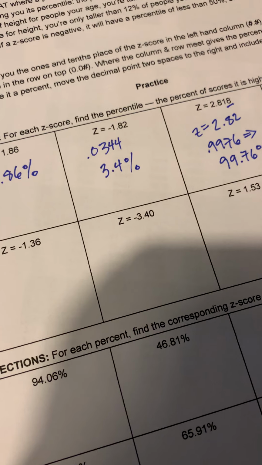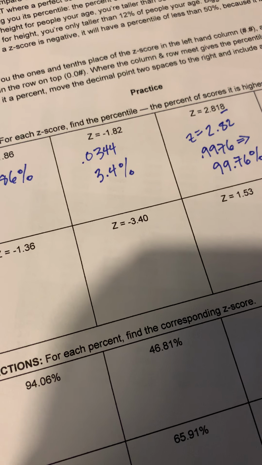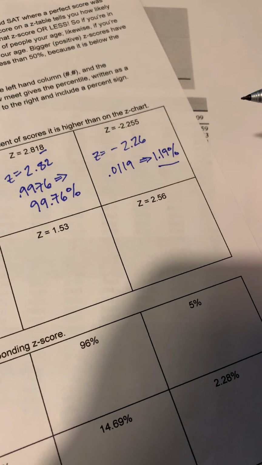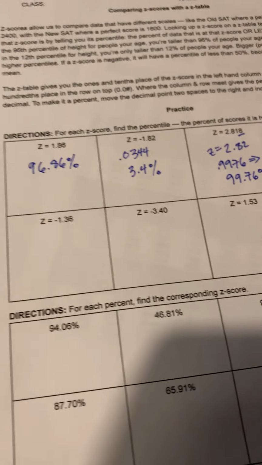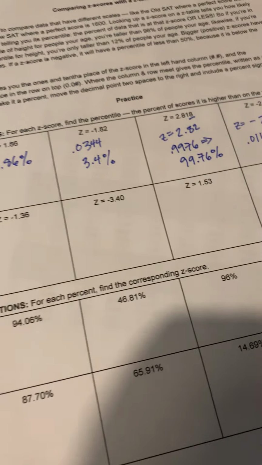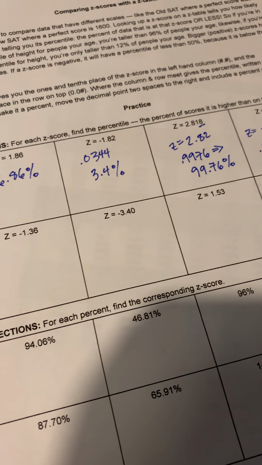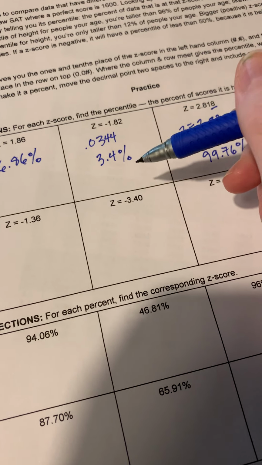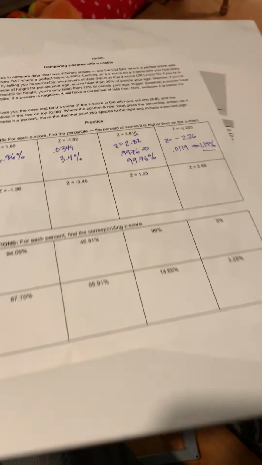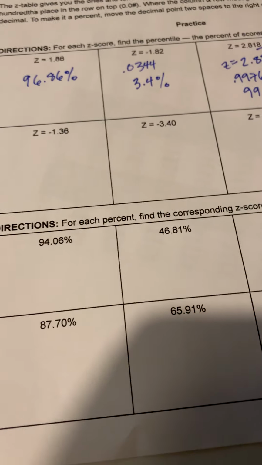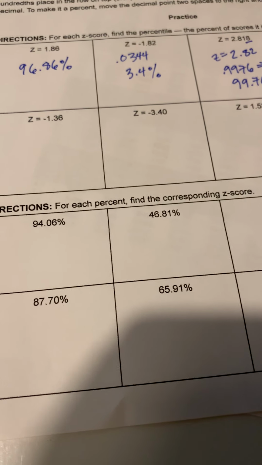0.0119, and that turns into 1.19%. So that means that is very low. All I was doing here is I've given the z-score, I look it up on the z-chart, I write down the decimal and convert it into a percent. Now I can also go the other way. If I have a percent, I can find the corresponding z-score.